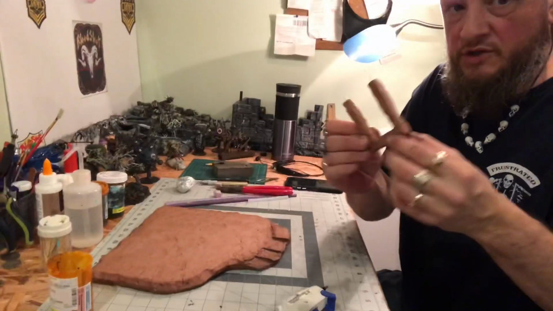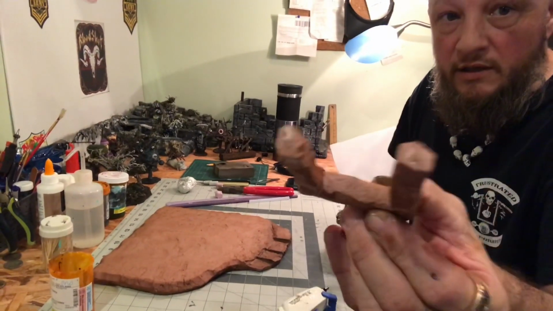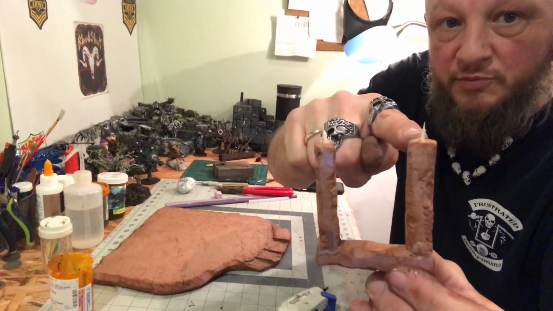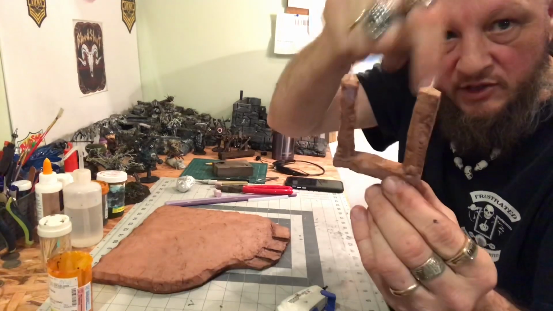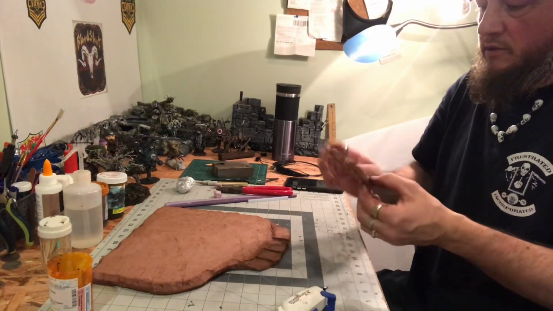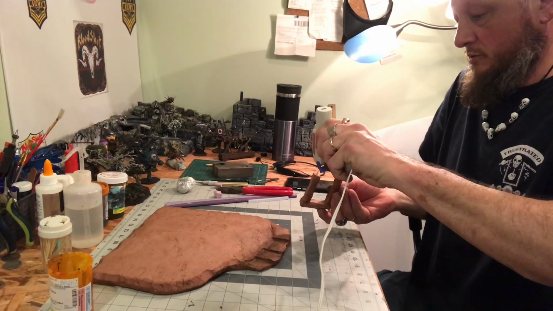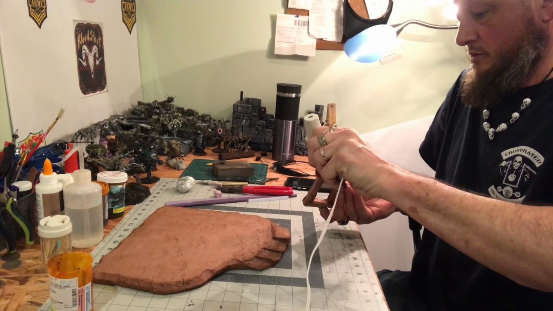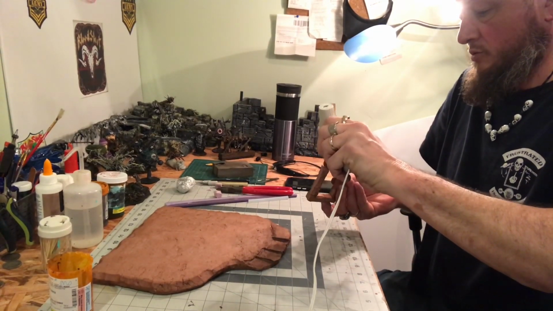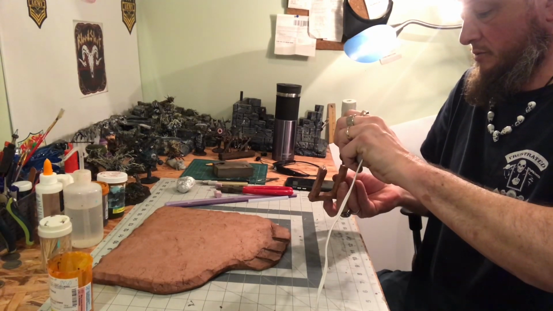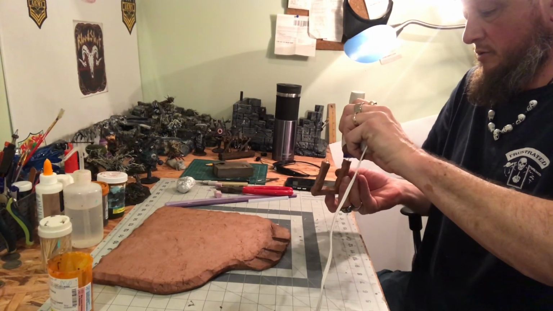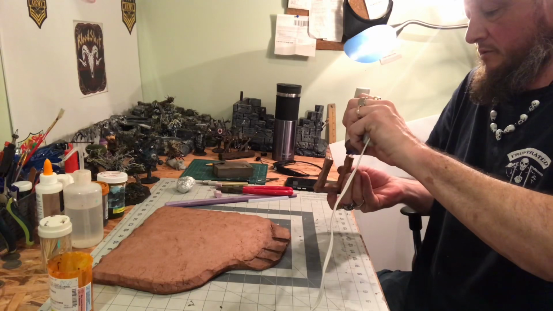All right, once you've got it all dried, simple trick: take some toothpicks, cut them small, and insert them in hot glue. This way, when you go to put them on your table or your project, you will have a solid fit.